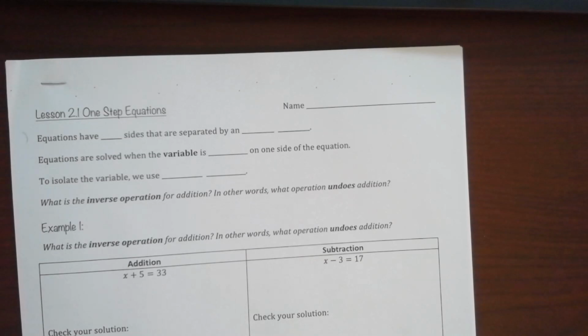How do I get x by itself? It's being divided by 5. That's not how you get it by itself. What's the inverse operation of division? So what is it being divided by? So what do you need to do to get the x by itself? Times it by 5. What you do to one side, you must do to the other.